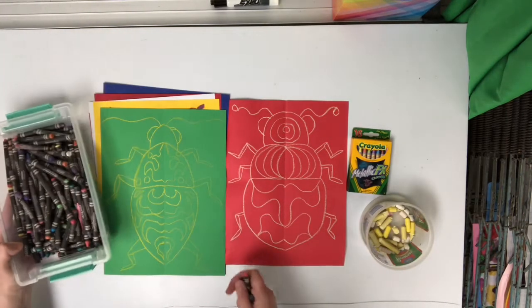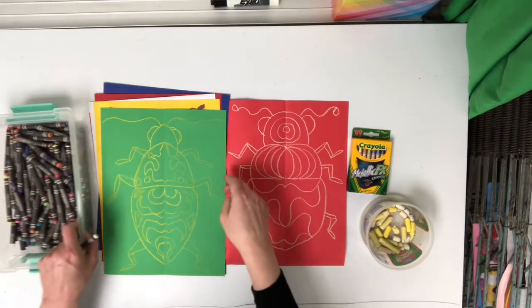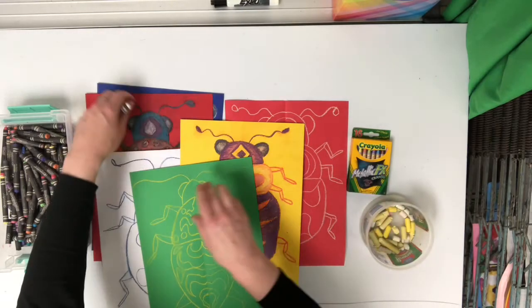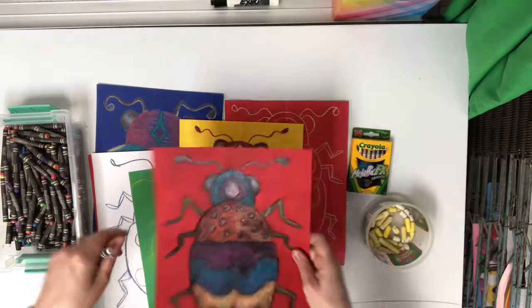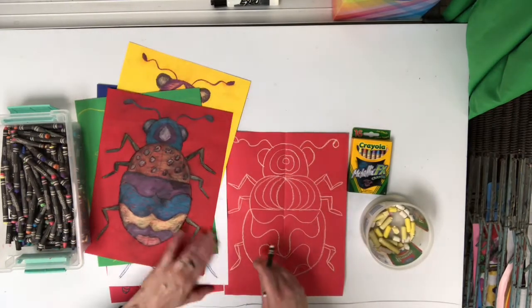All right, I'm going to show you two things. I'm going to show you how to make an eye look three-dimensional. I'm going to show you how to make an eye look round, like this. And the way that we're going to do that is with shading. So I'm going to start out.